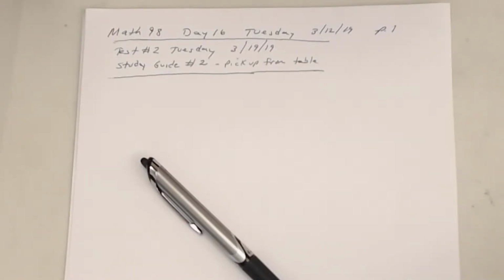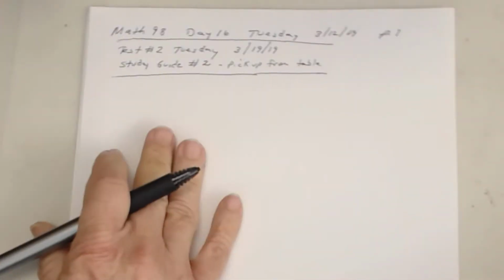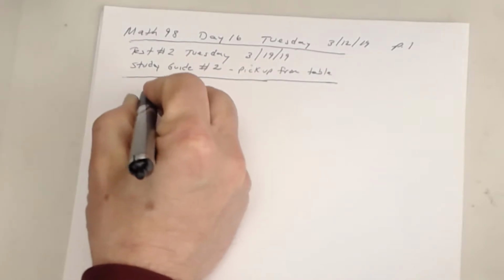All right, page 4. Now, one of the things we're going to talk about in terms of these word problems is consecutive integer word problems. So we're going to look at consecutive integer word problems.